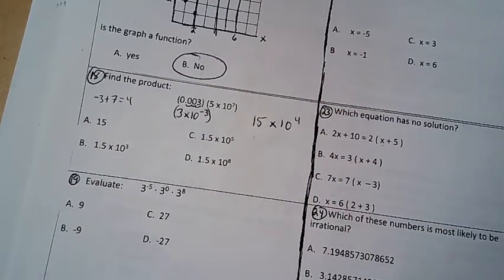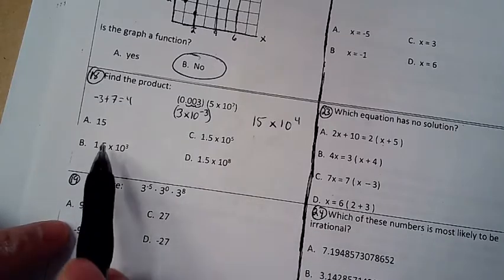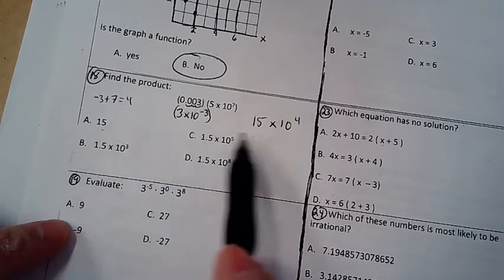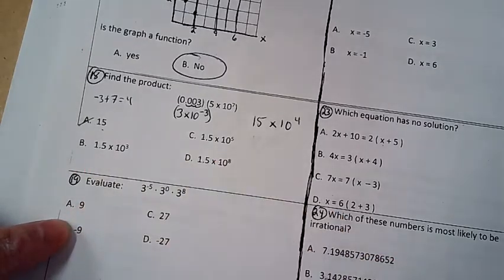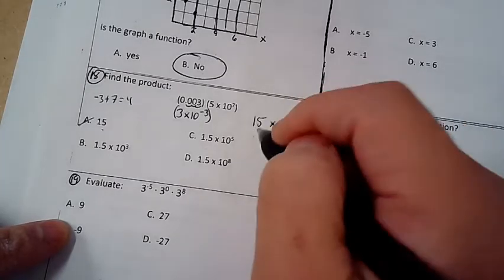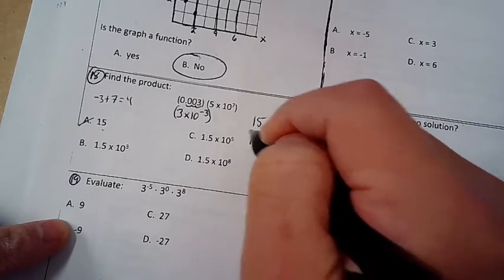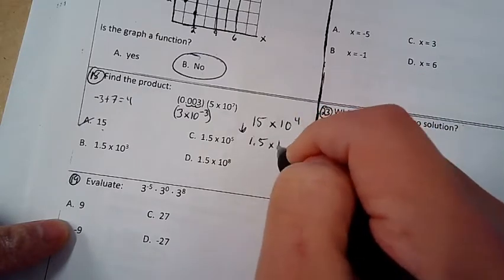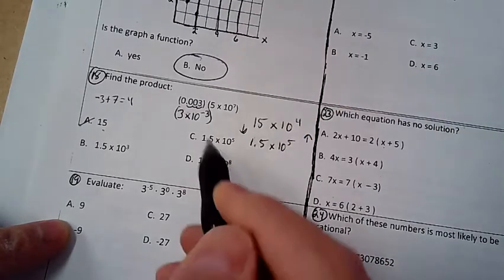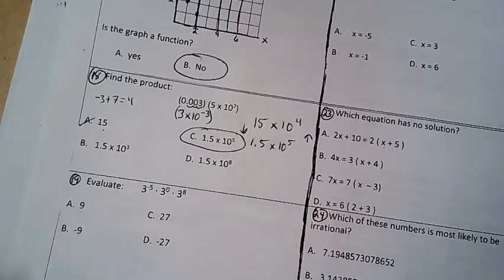Notice here, besides 15, I know it's not that one because our answer is 15 times 10 to the 4th. Alright, so I need to put this in scientific notation. I need to put the decimal between the 1 and the 5. 1.5, this got smaller, so this has to get bigger, times 10 to the 5th. 1.5 times 10 to the 5th.